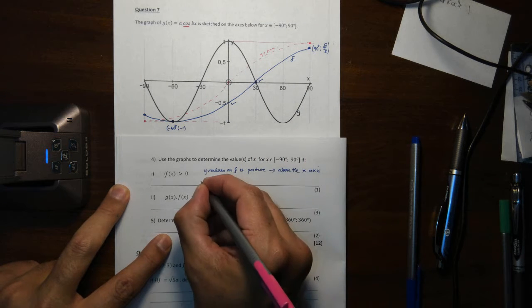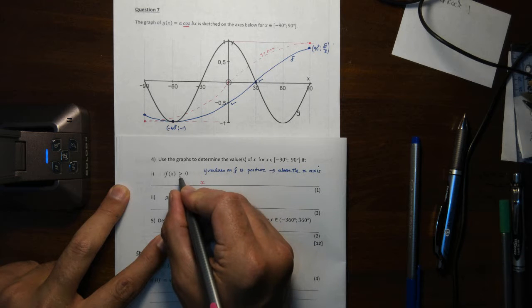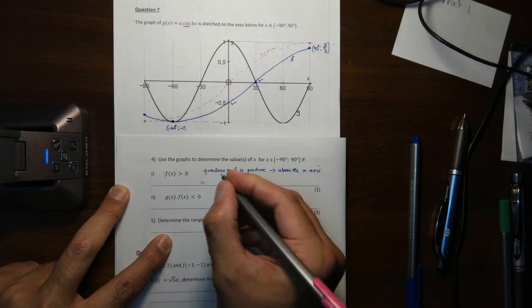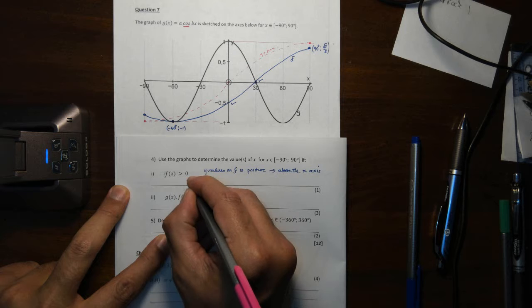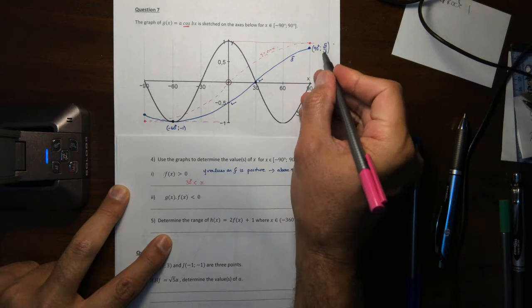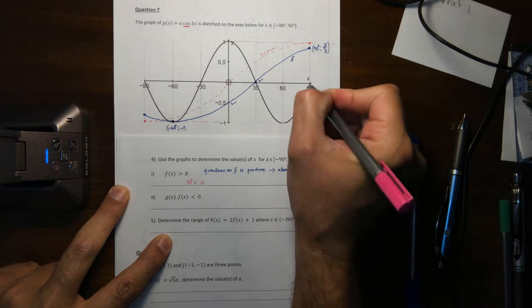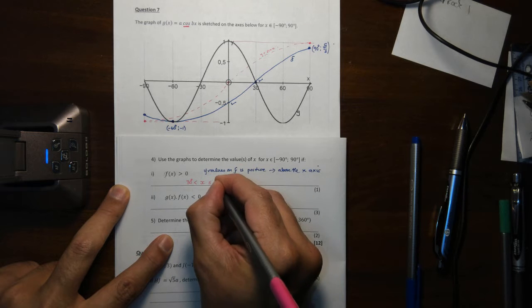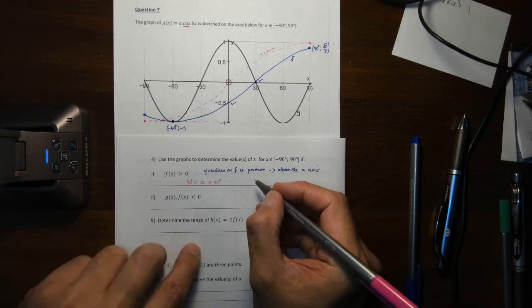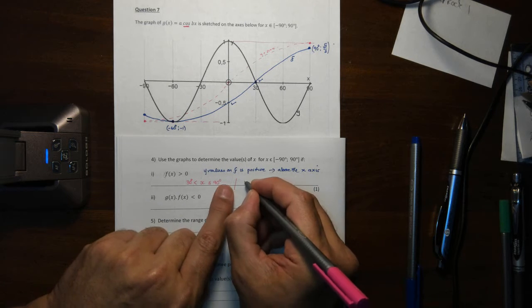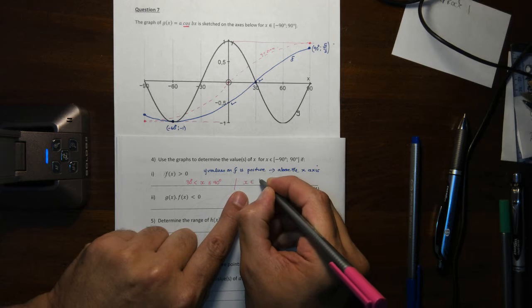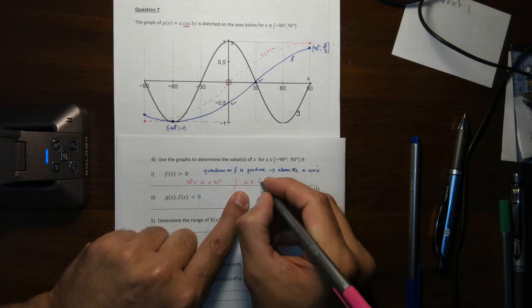So I'm going to say, okay, x, it's a strict inequality, it cannot equal naught. So it's bigger than 30 degrees, and it can equal this value. It's not naught, so less than or equal to 90 degrees. In interval notation, you would have written this as x is an element of the open-closed interval.